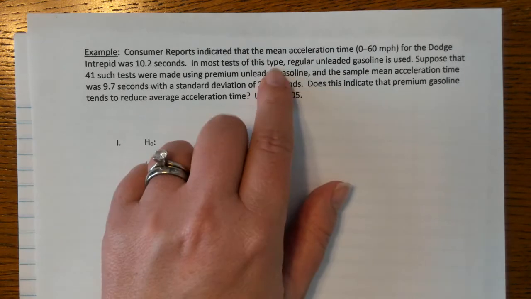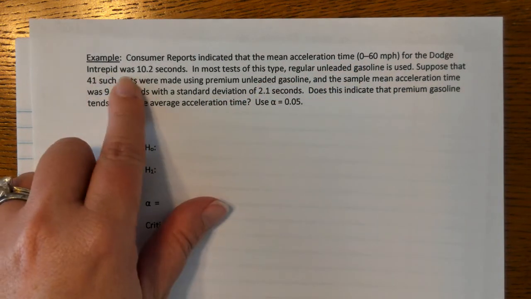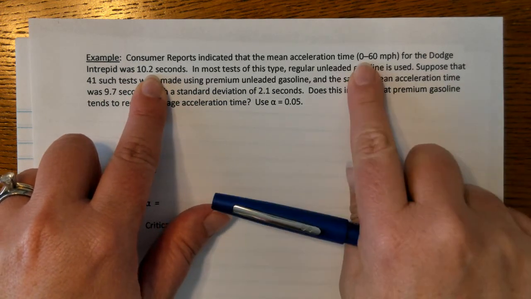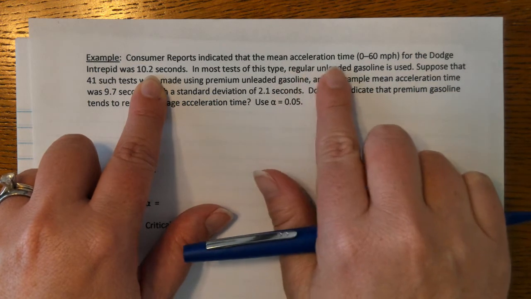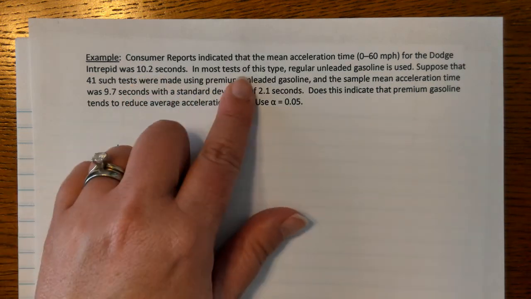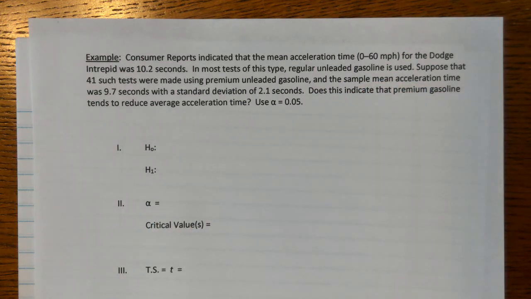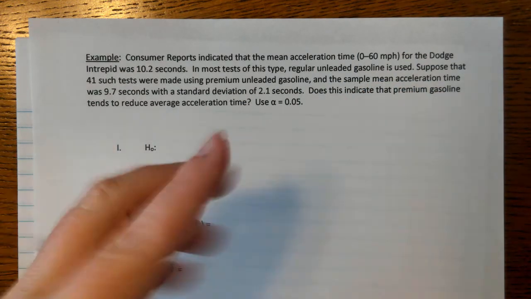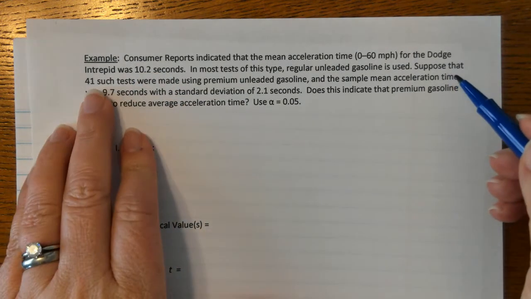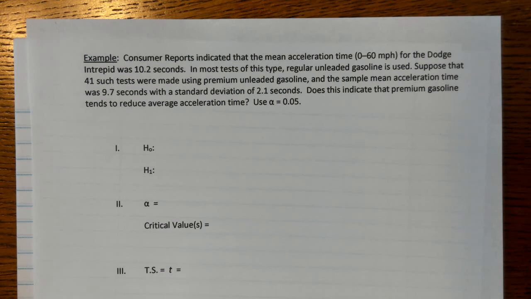But Consumer Reports indicated that the mean acceleration time from 0 to 60 miles per hour for the Dodge Intrepid was 10.2 seconds. Okay, so from the moment you hit the gas, if you're going 0 miles an hour, the average time that it took you to get up to 60 miles per hour was 10.2 seconds. In most tests of this type, regular unleaded gasoline is used. So you walk up to the pump, you just put regular old gas in it, and you got this average of 10.2 seconds. Suppose that 41 such tests were made using premium unleaded gasoline. That's the higher quality gas, the more expensive gas.